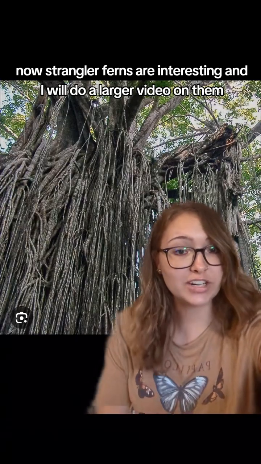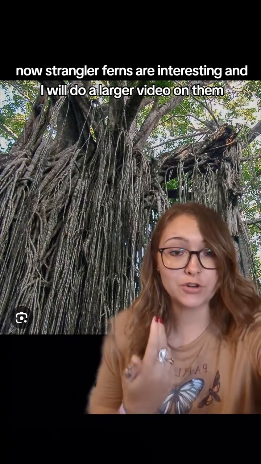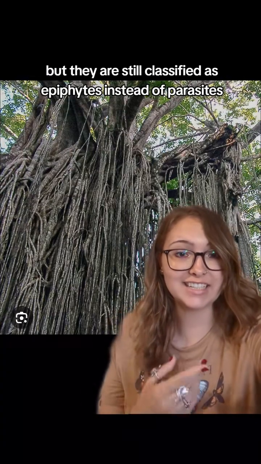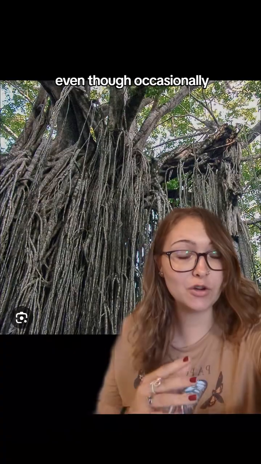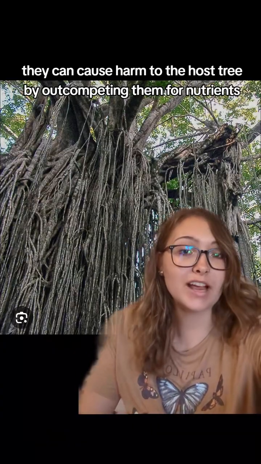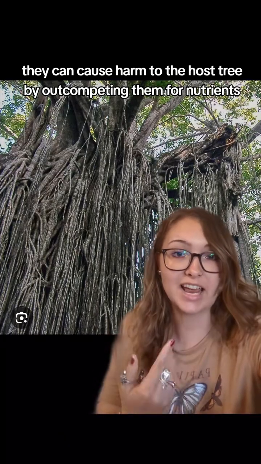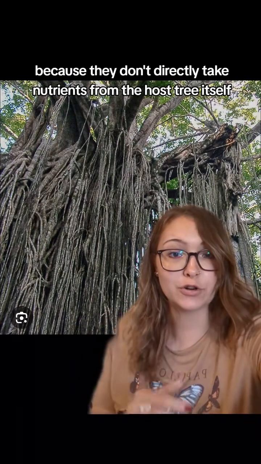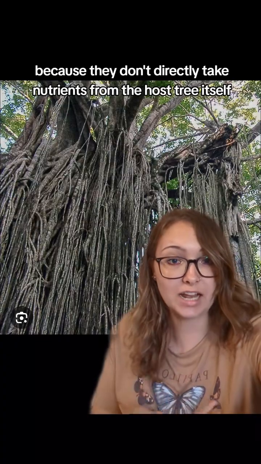Now, strangler figs are interesting, and I will do a larger video on them, but they are still classified as epiphytes instead of parasites, even though occasionally they can cause harm to the host tree by outcompeting them for nutrients and kind of, well, strangling them. However, they are classified as epiphytes because they don't directly take nutrients from the host tree itself.